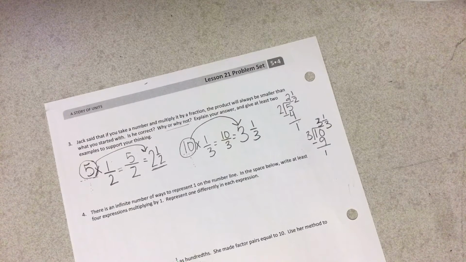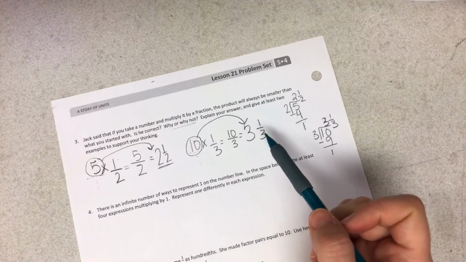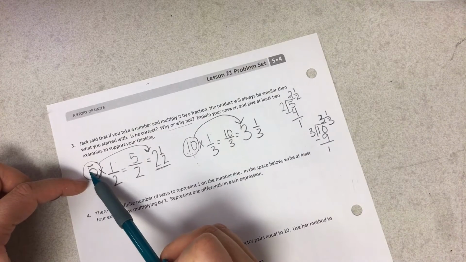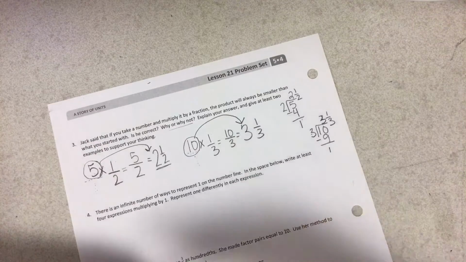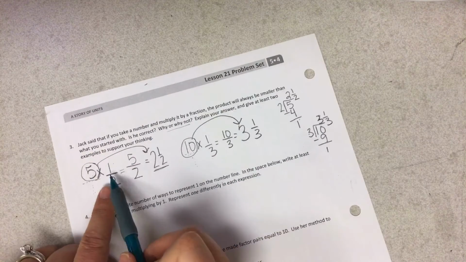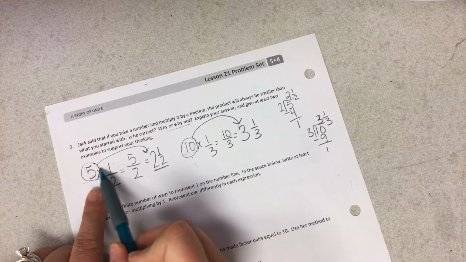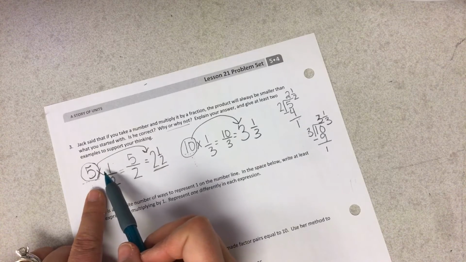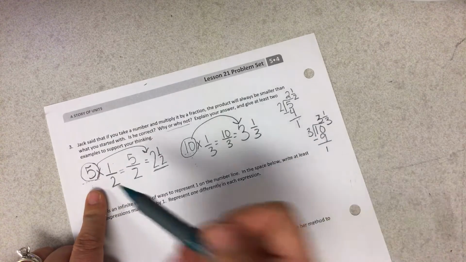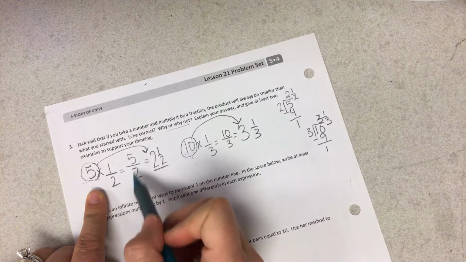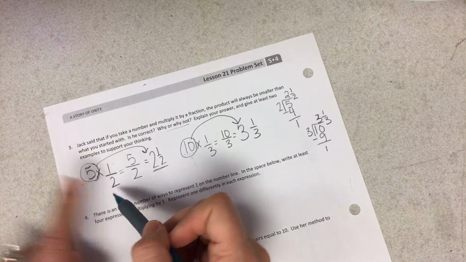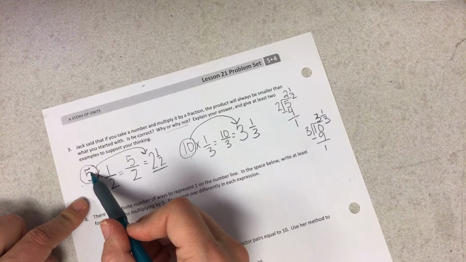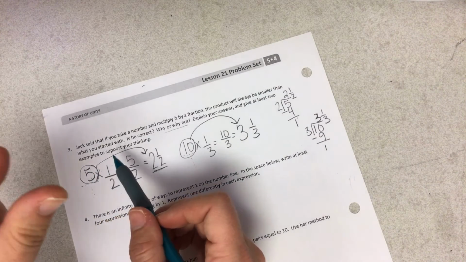And it says why or why not. The reason why you can start with a whole number, and when you multiply it by a fraction, your number is always going to be smaller, is because you're splitting, you're dividing that number. Even though you're multiplying, you might think multiplying gives you more. But not necessarily, because you're not multiplying it by a whole number. I'm only multiplying it by a half.